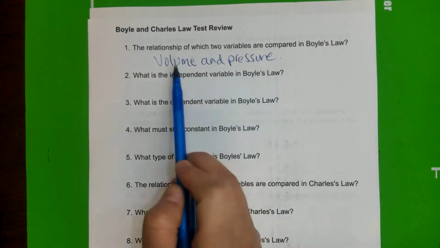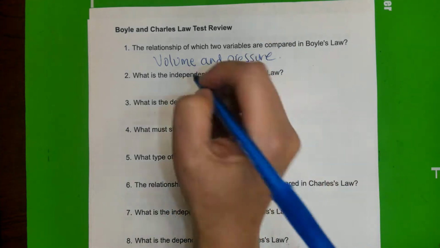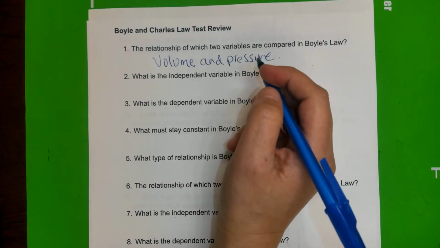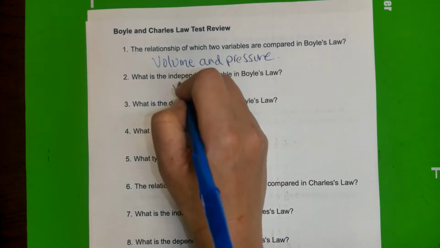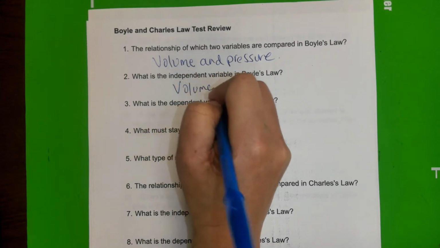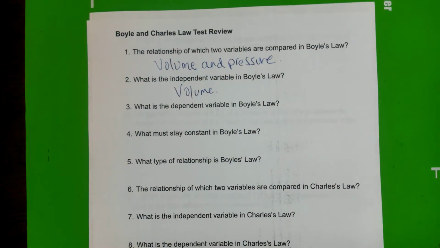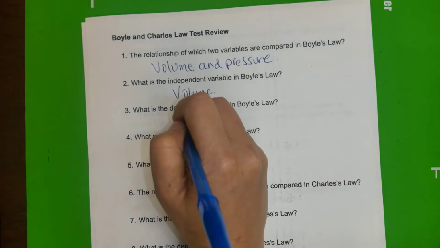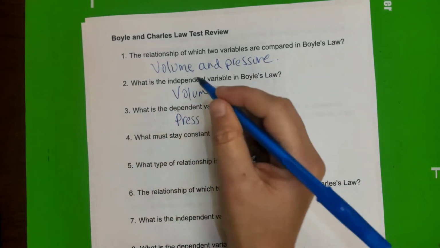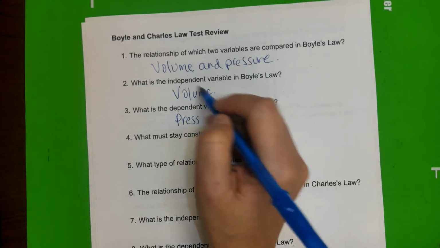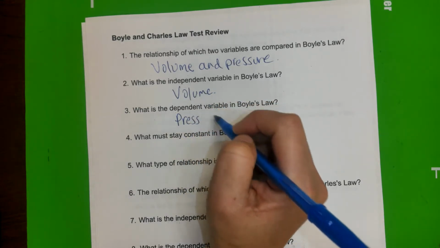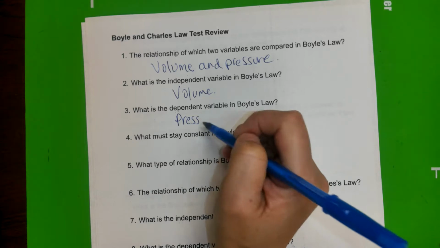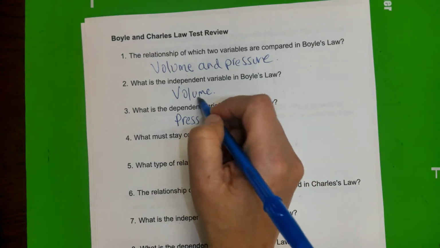In Boyle's law, that will be your volume. And the dependent variable for Boyle's law would be the pressure. It really depends on how much you change the volume, so the pressure is really dependent on the volume.